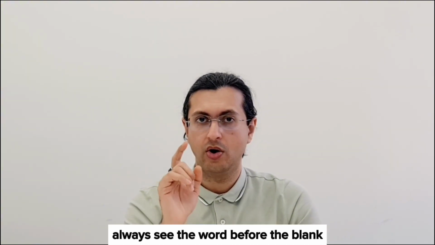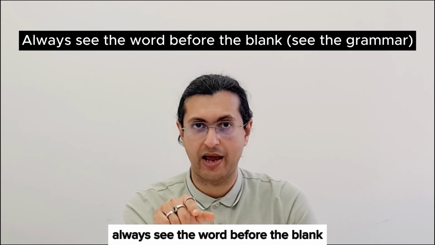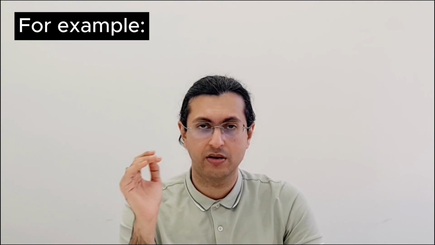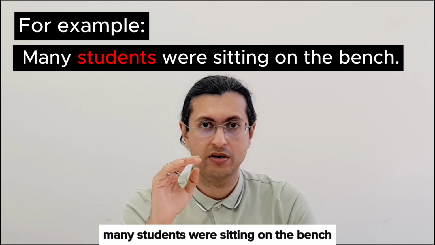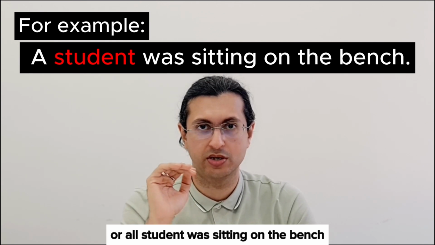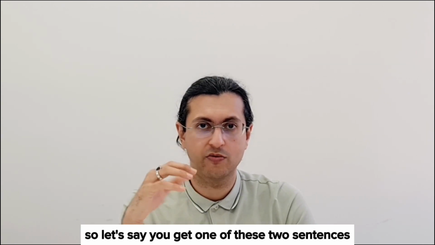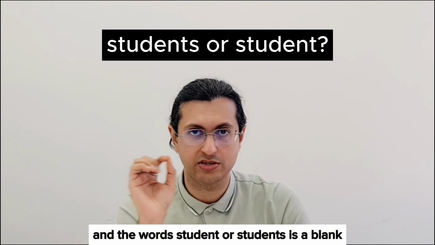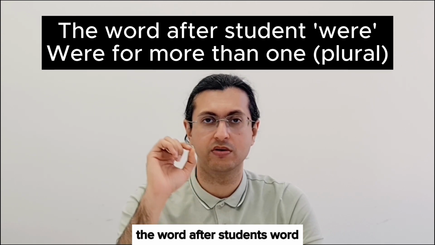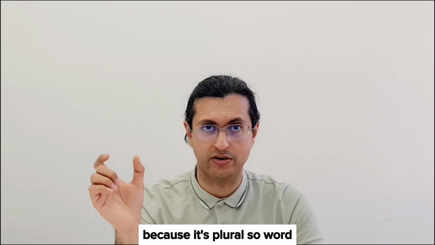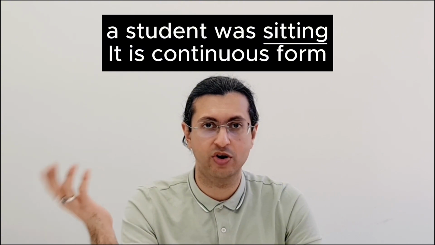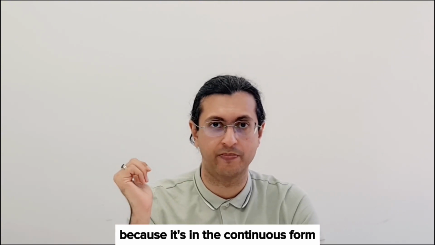Number 2, always see the word before the blank, because that can help you in regards to grammar. For example, many students were sitting on the bench, or a student was sitting on the bench. So let's say you get one of these 2 sentences and the word student or students is a blank. Now in the first example, the word after students is were, because it's plural. And in the second example, a student was sitting. In both forms, it is the ing form of the verb sit because it's in the continuous form.